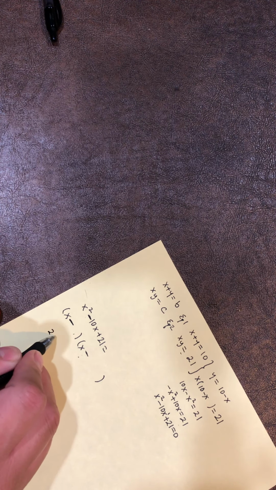6 divided by 2 is 3. 3 divided by 3 is just 1. And so you can see, you're going to test this. You can say 2 times 3 equals 6. And 2 plus 3 equals 5.